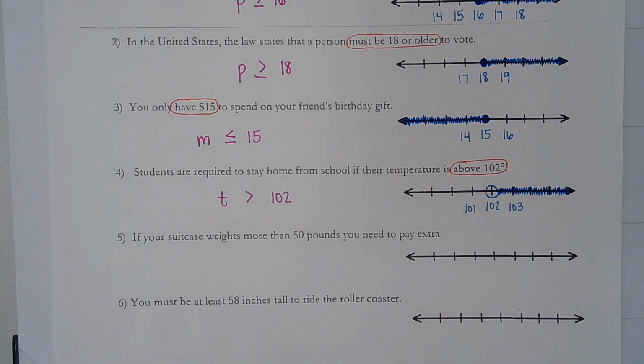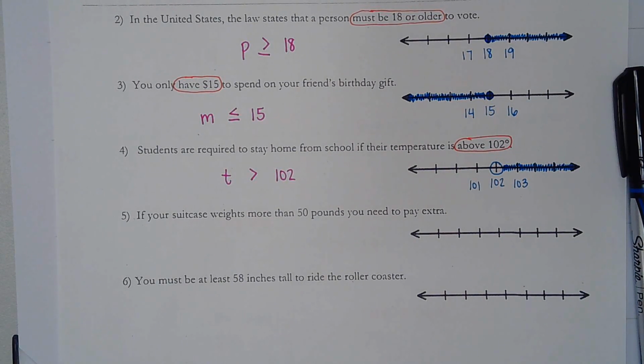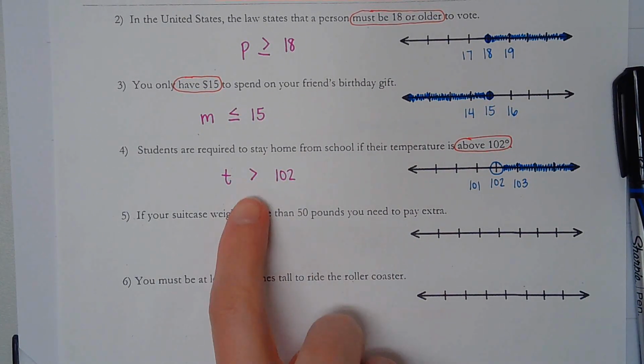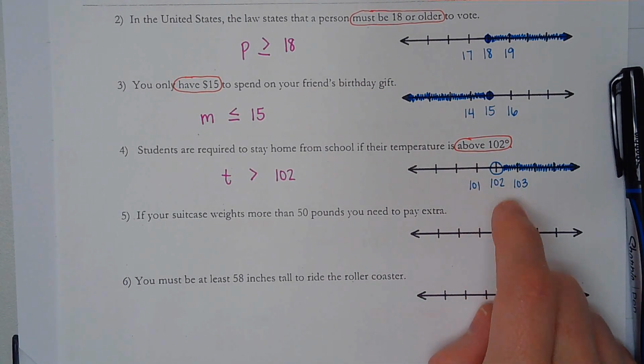All right. So the last two, I want you to try to do on your own. If you have any questions about them, feel free to send me an email. Please write the inequality and also do the graph that matches it. Make sure you're paying attention to whether your circle is going to be open or closed.